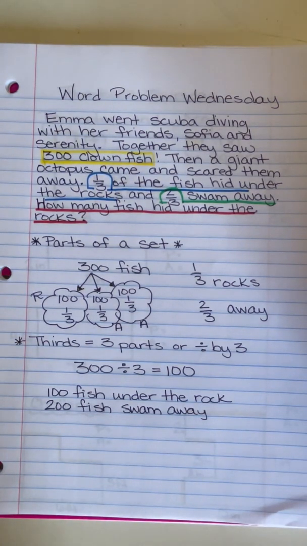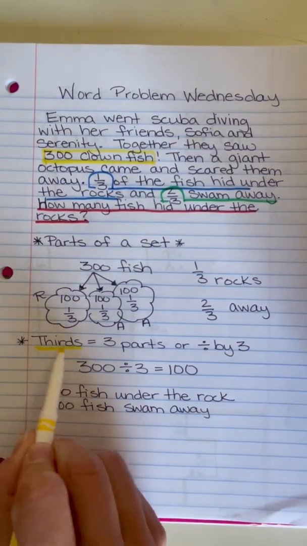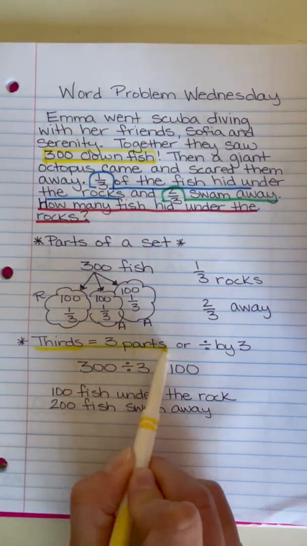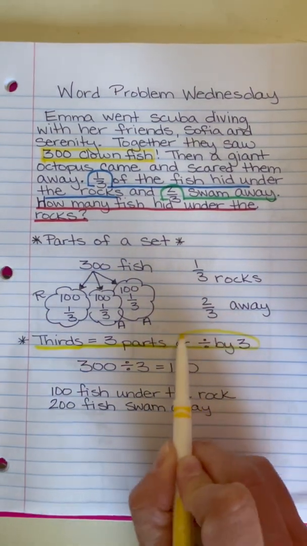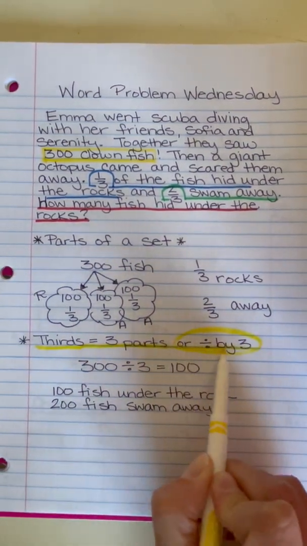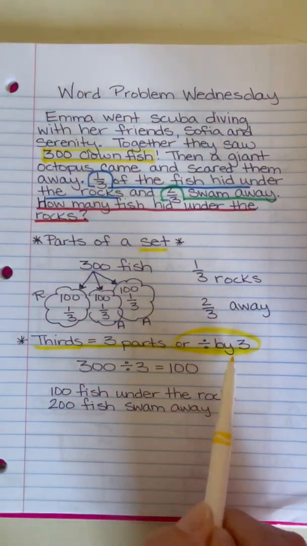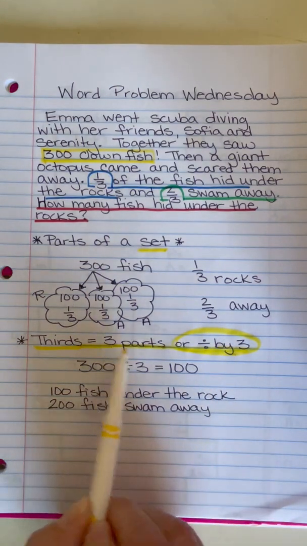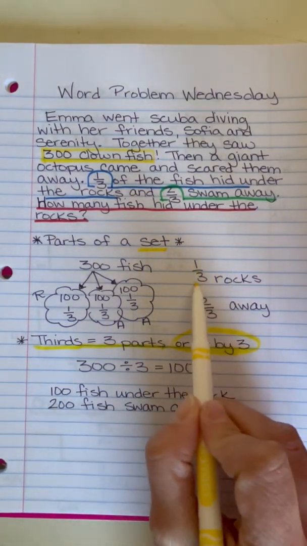So something that I know is I know that thirds is the same as 3 parts. It also means that I'm dividing by 3. When I'm talking about a set, I'm gonna be dividing by 3 because it's 3 parts, right? We have 3 parts to the whole, okay?